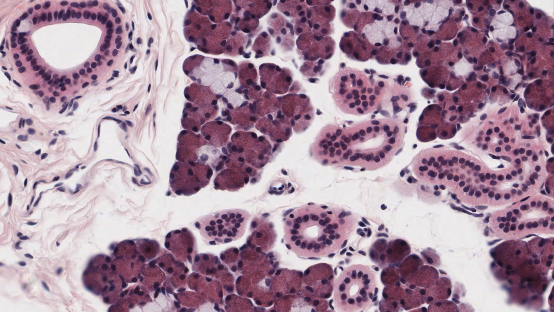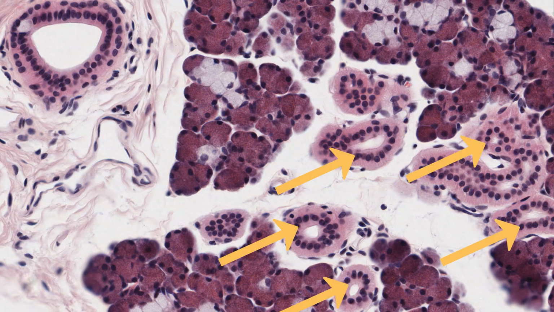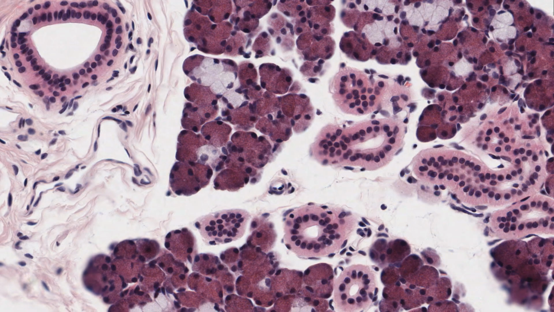An epithelium is first classified according to the number of cell layers. This is an image taken at a high magnification of part of one of your salivary glands. Here are a number of small tubes with clear lumens, and each is lined by an epithelium.